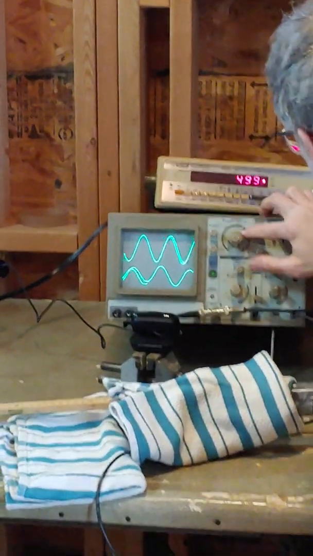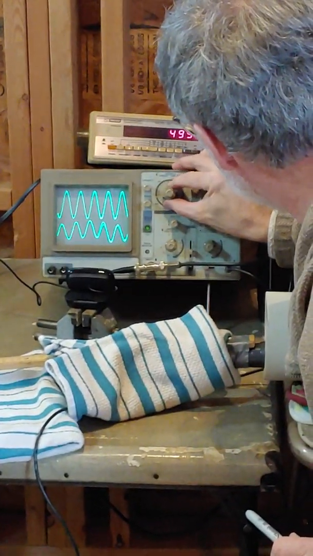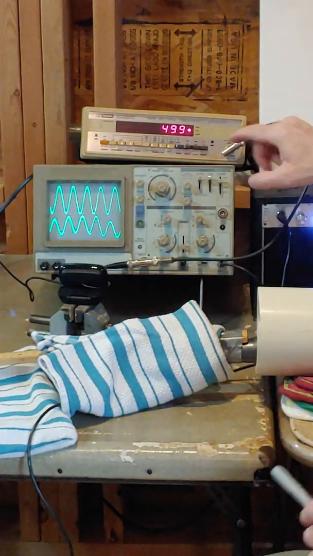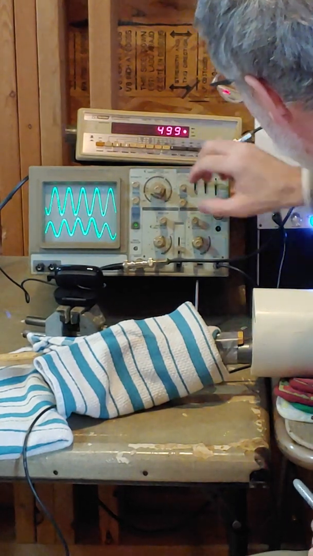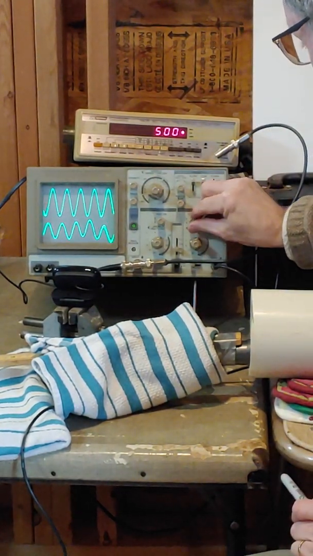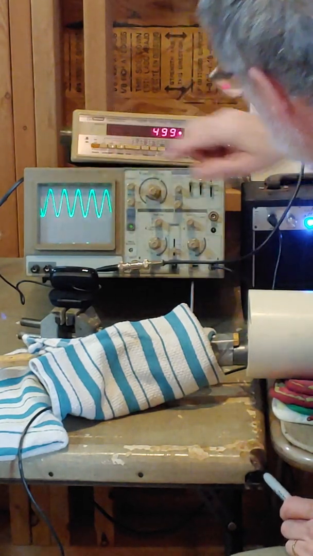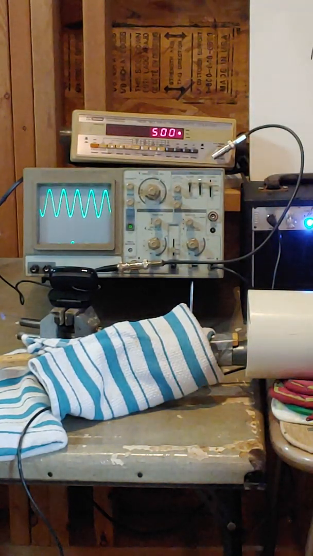If I have this set on 1 millisecond per division, that will be 1 cycle every 2 milliseconds.